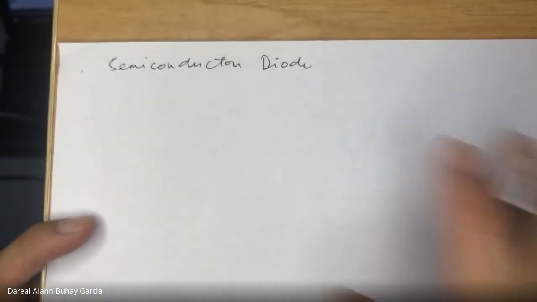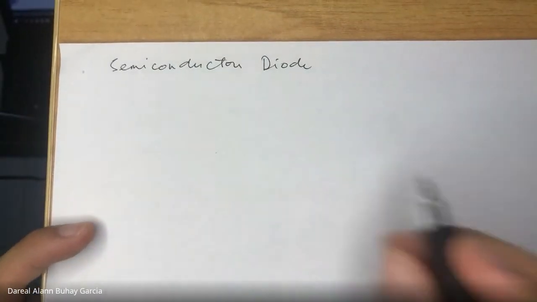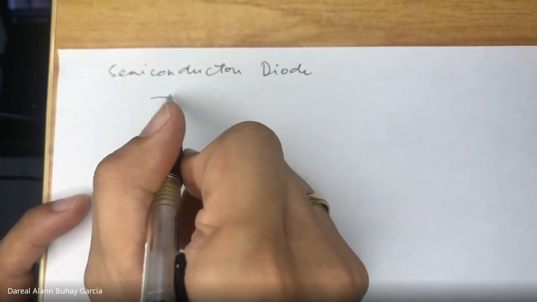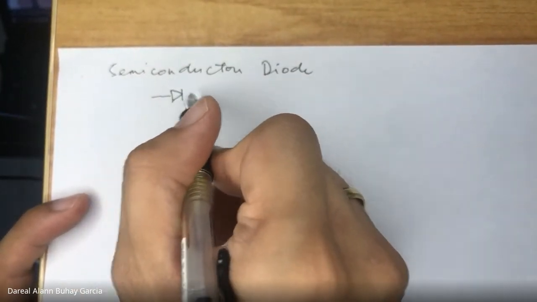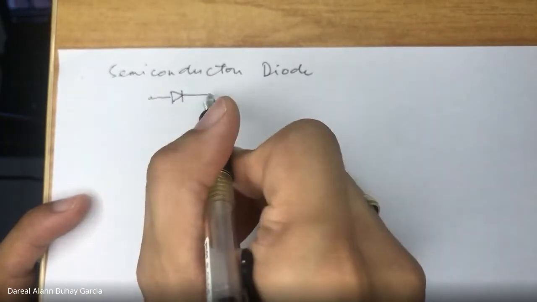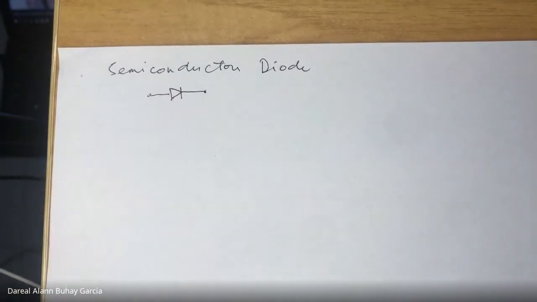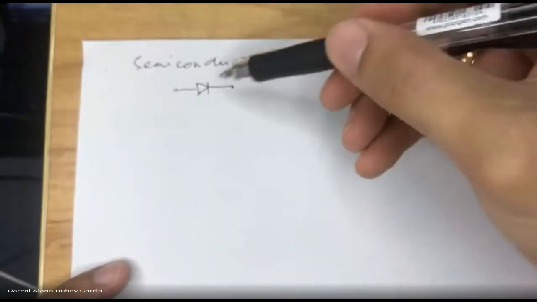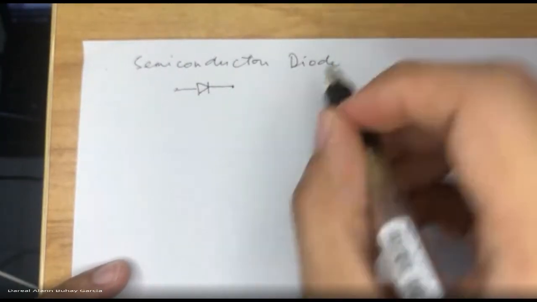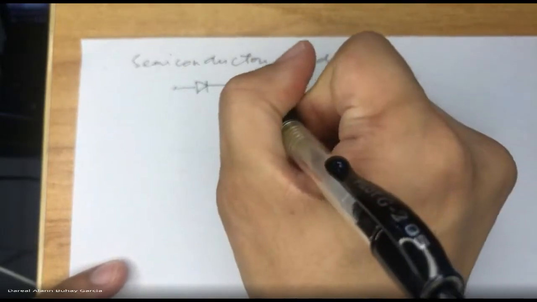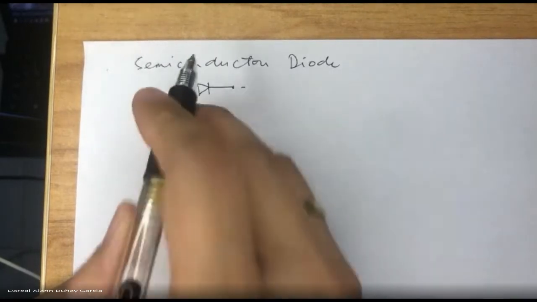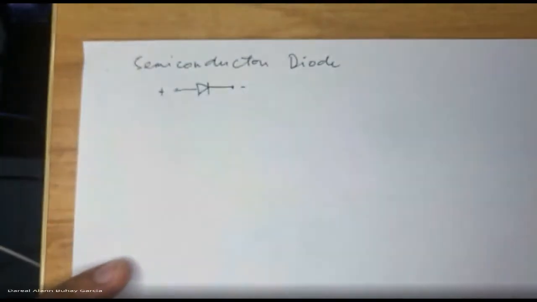Okay, semiconductor diode. Last meeting, we learned this is the electronic symbol for the diode, right? Where this line is, that is the negative terminal. So if this is the negative, of course, the other is the positive terminal.